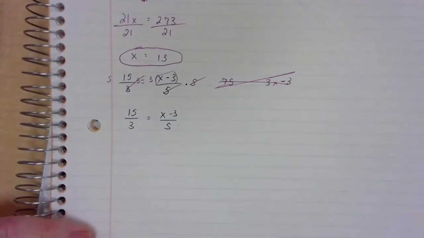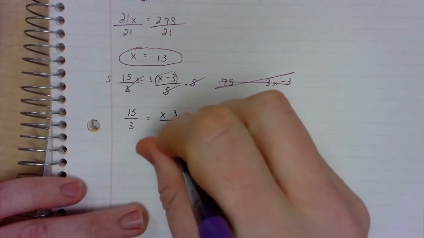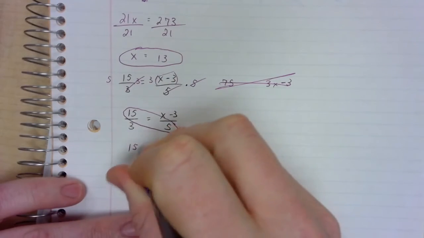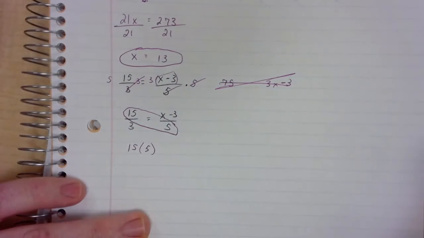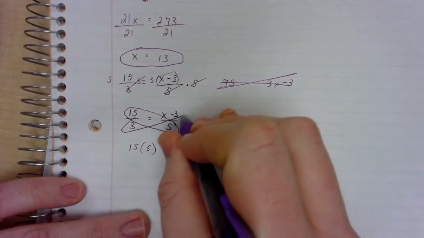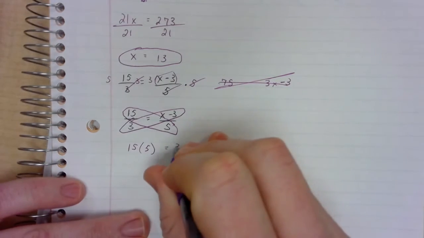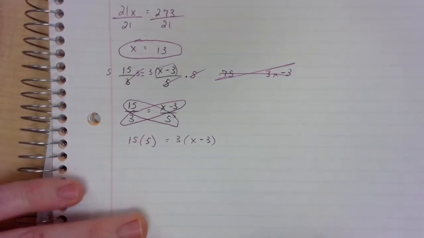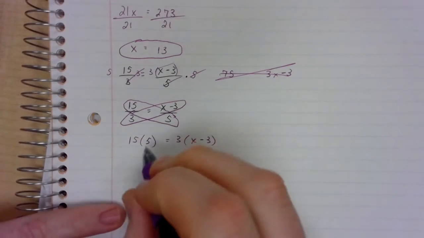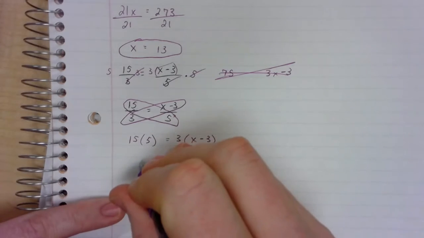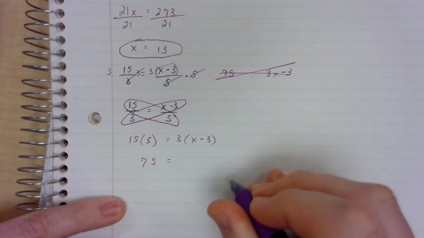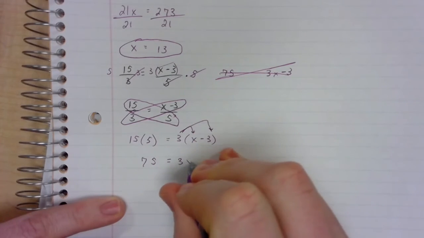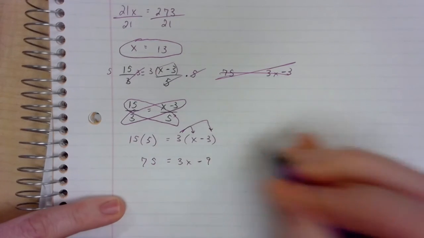I'm going to do my cross multiplication. This time I'm really going to spell it out for you. I've got 15 times 5. I'm going to write it out, 15 times 5, use parentheses. And on this diagonal, I've got 3 and x minus 3, so equals 3 times x minus 3. Now here's an equation I can solve all day. I'm going to simplify the left. 15 times 5 is 75. Over on the right, I'm going to distribute my 3. 3 times x is 3x, and 3 times negative 3 is negative 9.